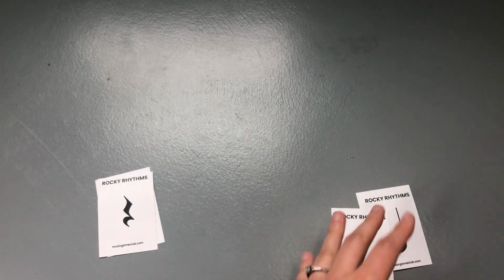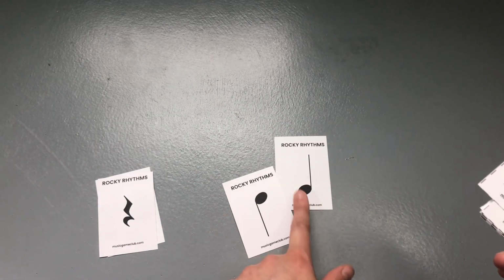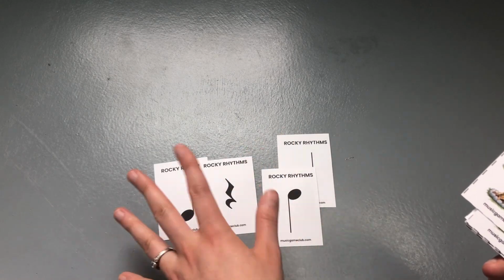Remember, you can also do this with the note values instead. So 1 beat, 1 beat, 1 beat of silence. Keep on going like that.